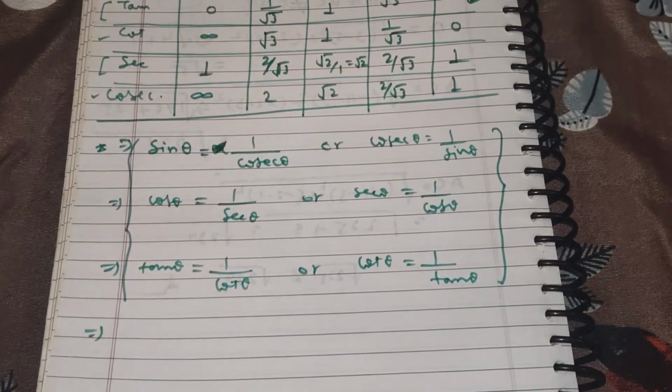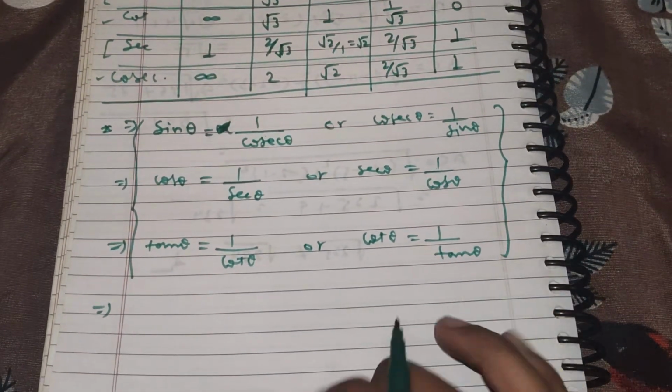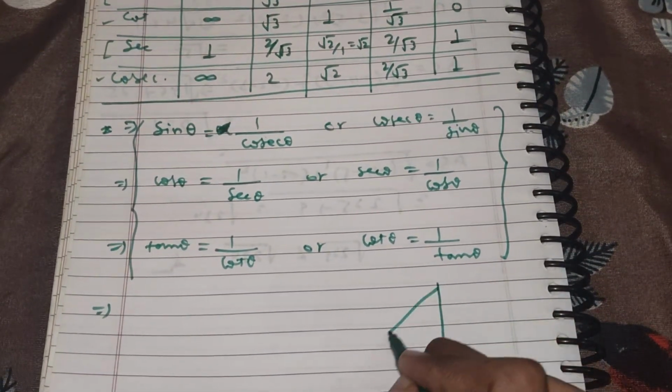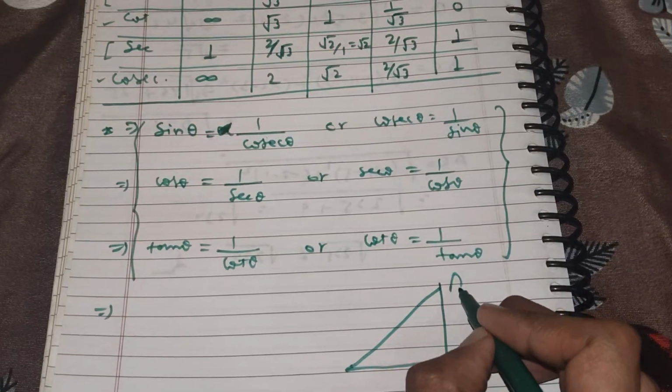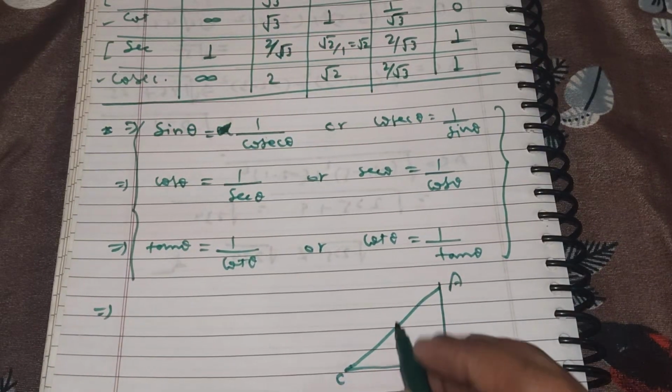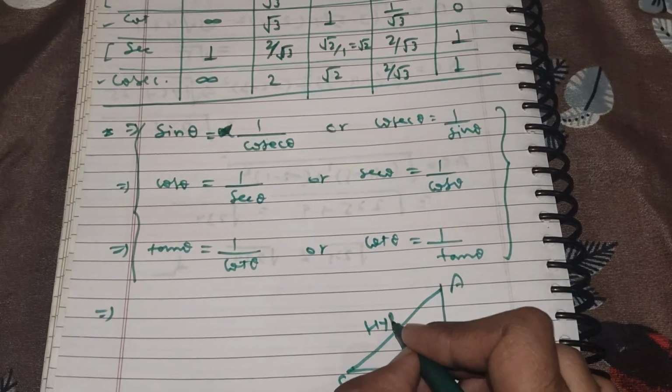And some of the important formulas are these. Let's suppose this is the triangle ABC. This is the hypotenuse side.